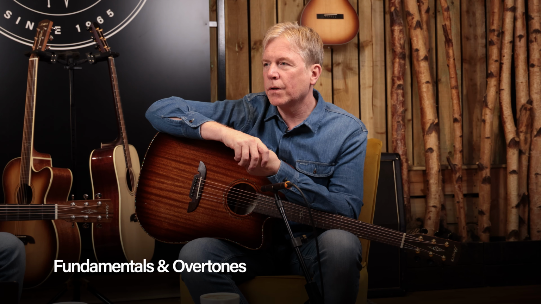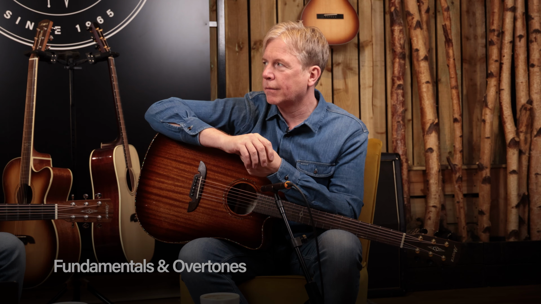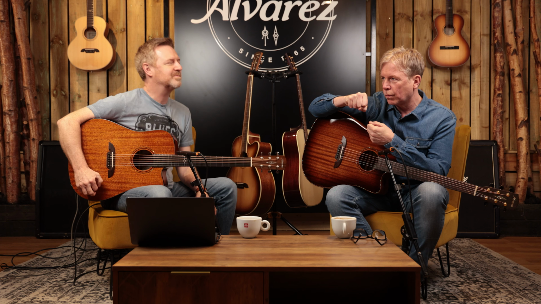Okay, here are two terms that are intrinsically linked: fundamentals and overtones. Fundamental is the note you were playing. If it's an E, that's it. It's the fundamental note wherever you are on the fretboard. It is the immediate sound. Can we all agree with that? Yes. What that frequency of that note is, that's the fundamental note frequency.